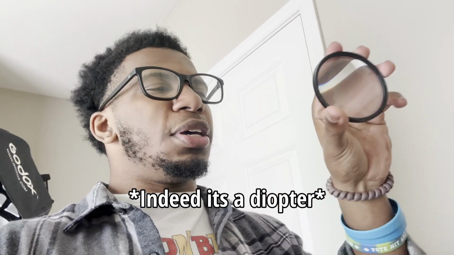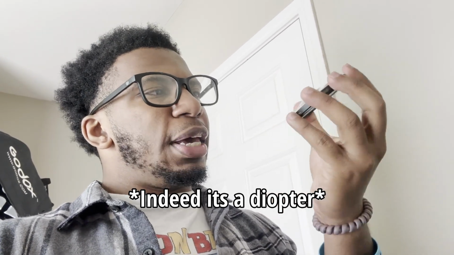Anyways, what it does is it basically gives you the feel of a macro lens without getting a macro lens, because obviously macro lenses are pretty expensive. That's pretty much what this does right here. I'll leave it in the link below if you want to get one. These are really good for close-up shots.